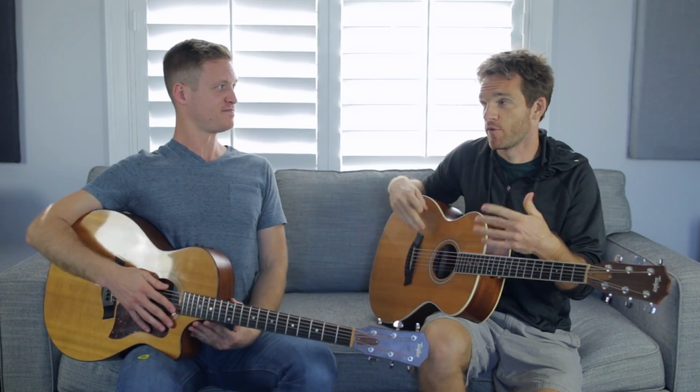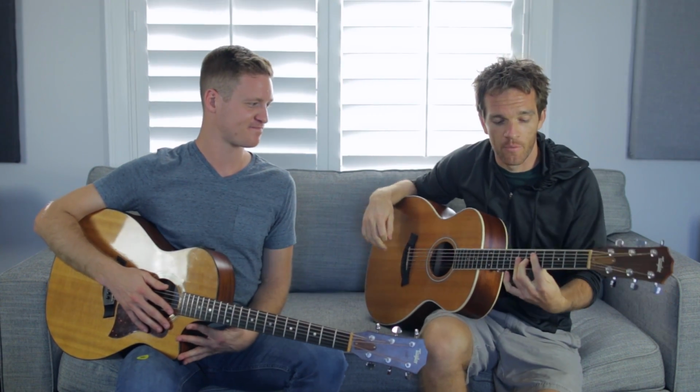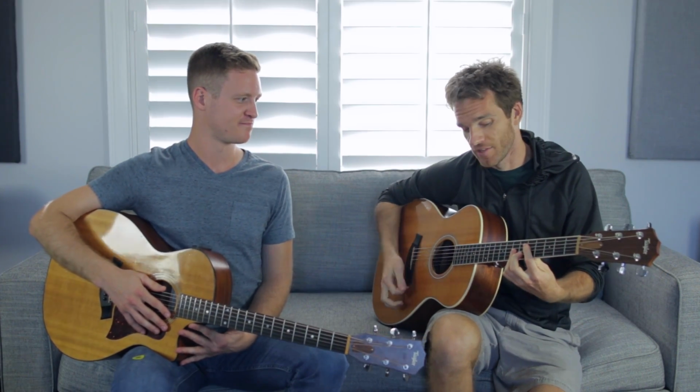Now we call this a shape, or a voicing. Some people would say even an inversion of the same thing, because the root is in a different spot. Exactly. And this is great because this is going to be a chord that goes with what he just showed you, and essentially the same one.